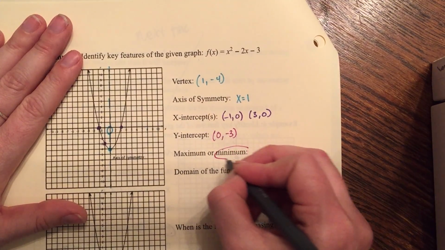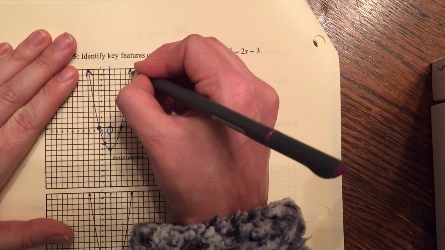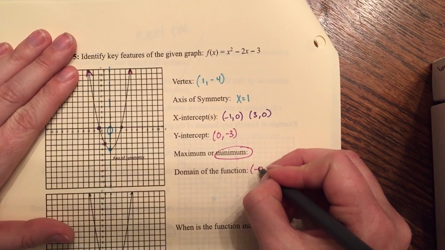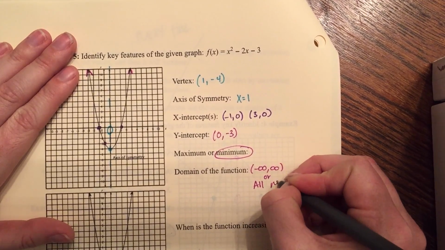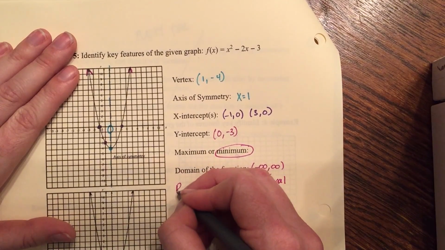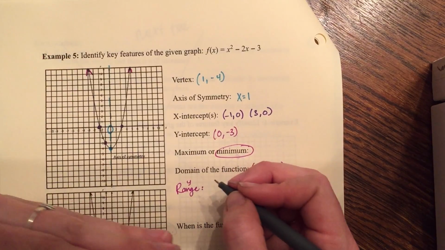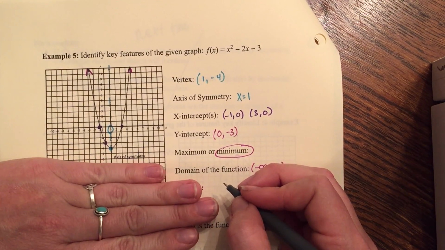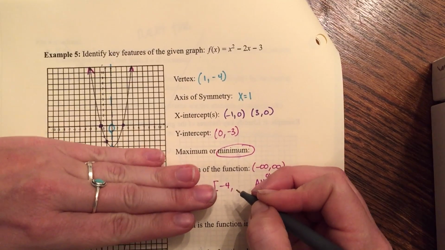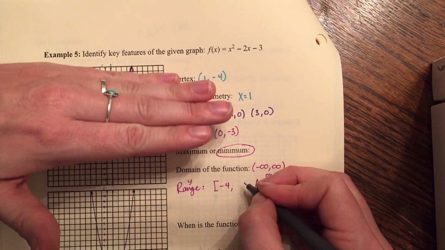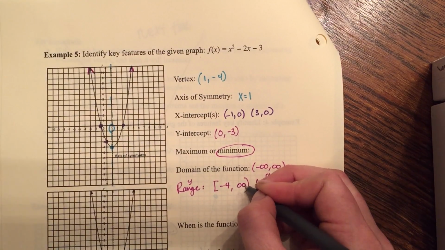It is a minimum. The domain, I know I have arrows on both sides, negative infinity to infinity, or all real. The range, the y's, so as I scroll up, I'm not hitting the graph, I hit the graph at negative 4, and then the graph continues to go up and up and up, so that'd be positive infinity for the range.